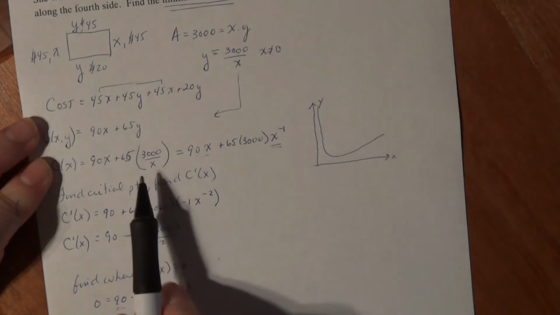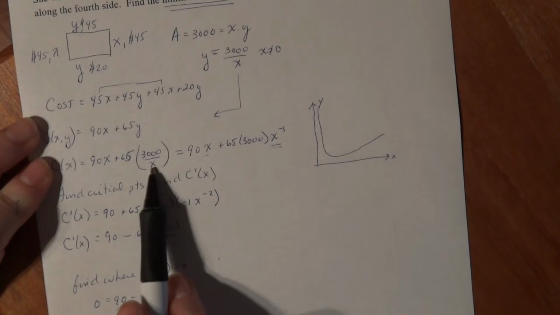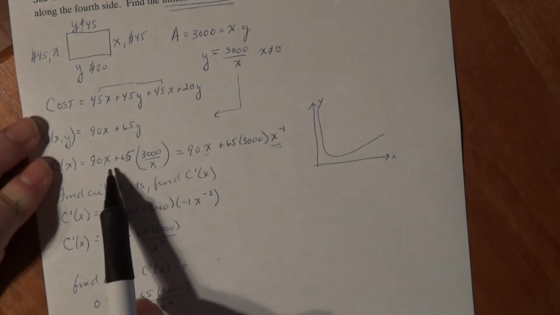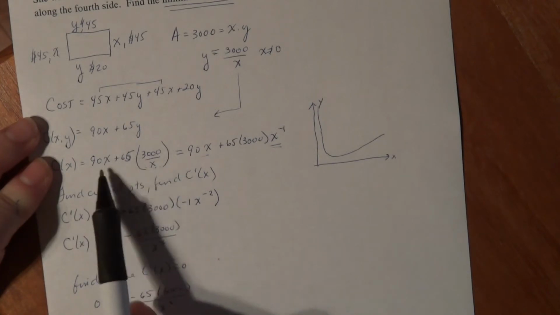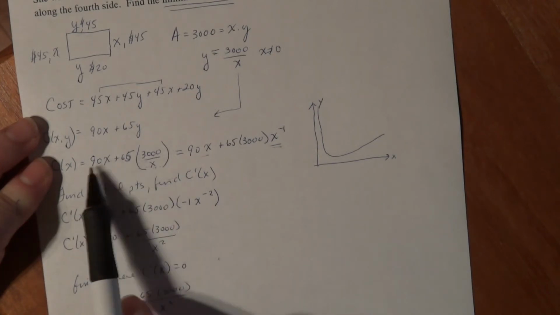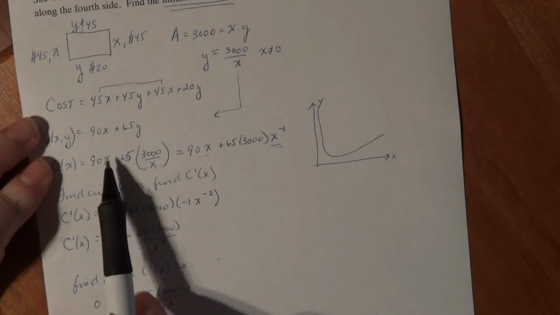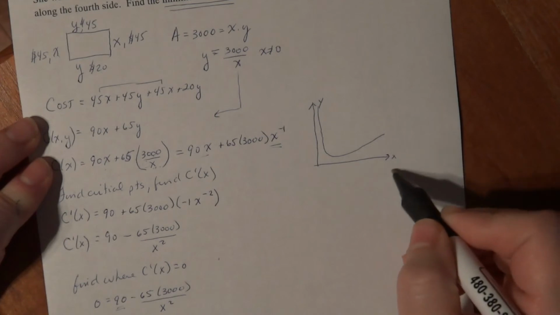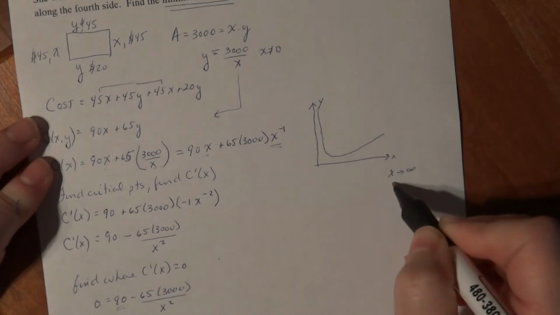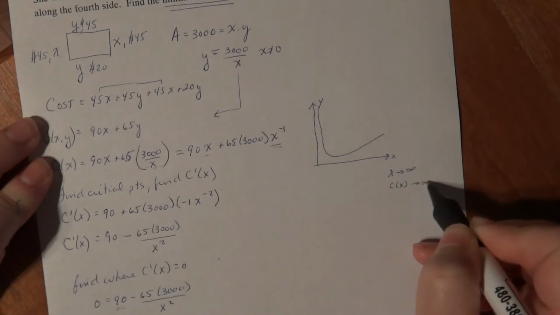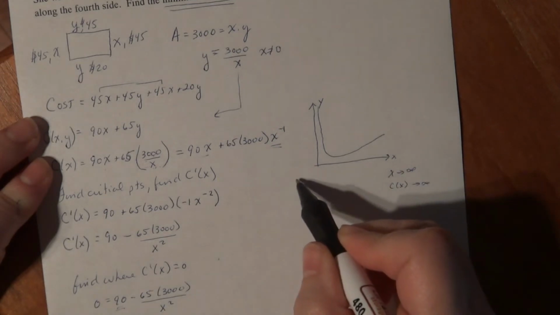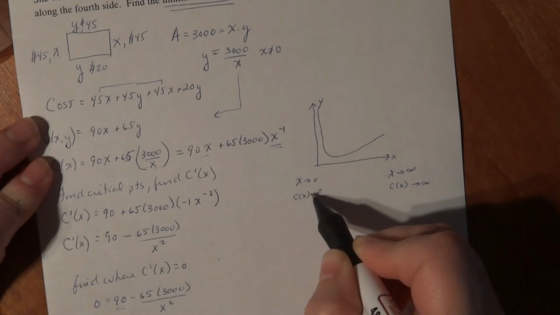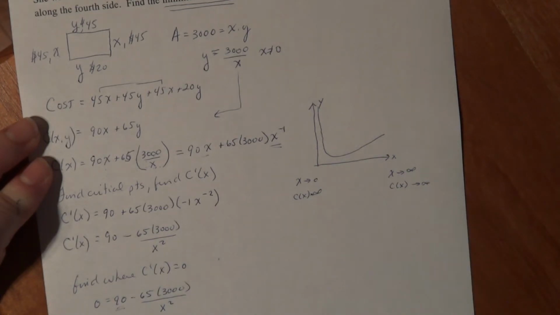Now I know this function here, if x equals 0, it's undefined. That's why there's an asymptote here. And since this is a rational function too, and I write it with the common denominator of x and add these together, I realize that because the numerator has a degree larger than the denominator, as x goes towards infinity, I have an oblique asymptote, so that means c of x goes to infinity. And the graph shows the same thing: as x goes to 0, c of x goes to infinity, which makes sense actually, according to the information that I have.